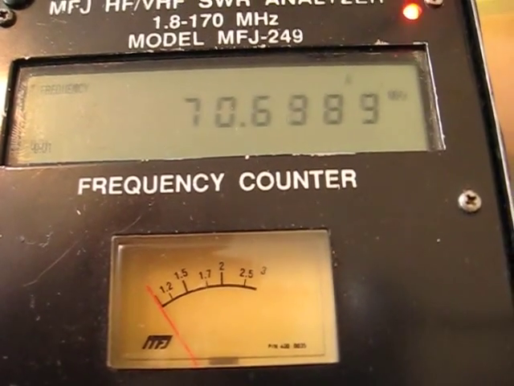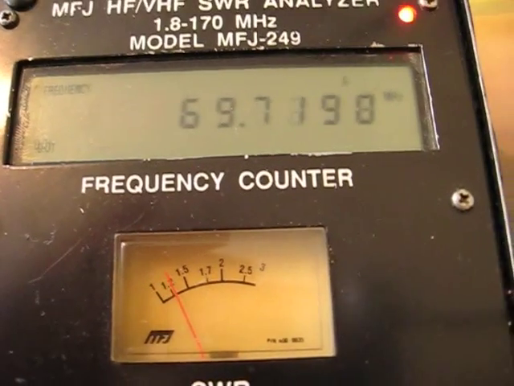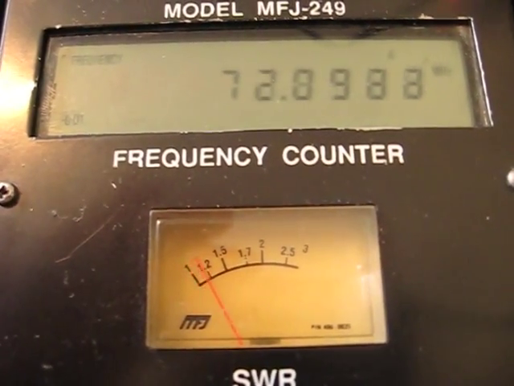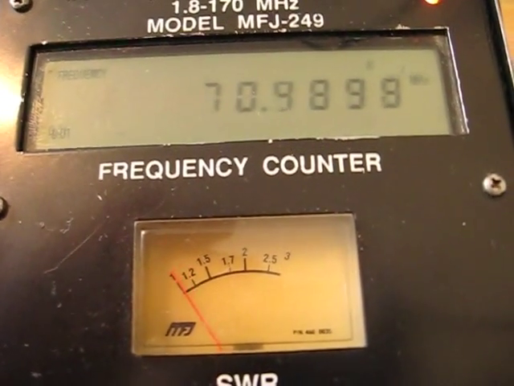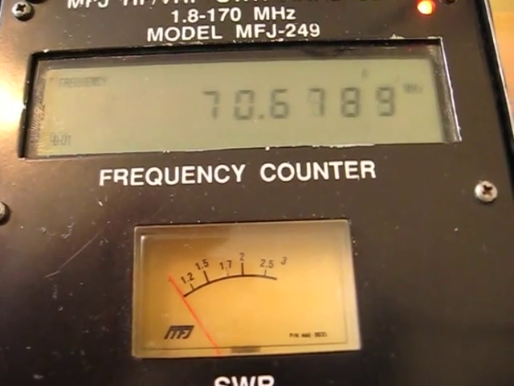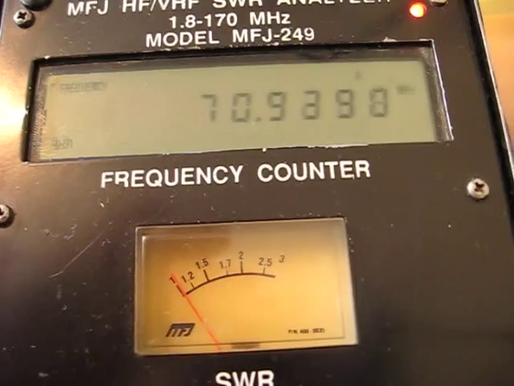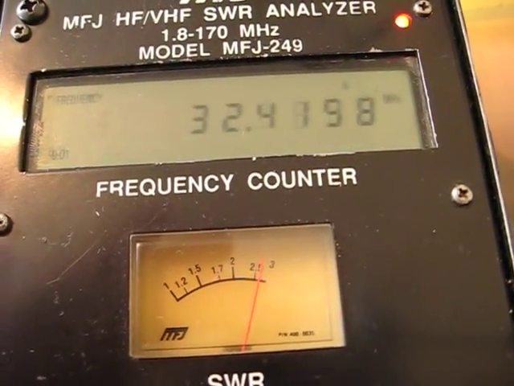Now 450 is our FM part of the band, which seems pretty good enough. So there's multiples of half wave on 70 megs. It wouldn't be the same on other frequencies.